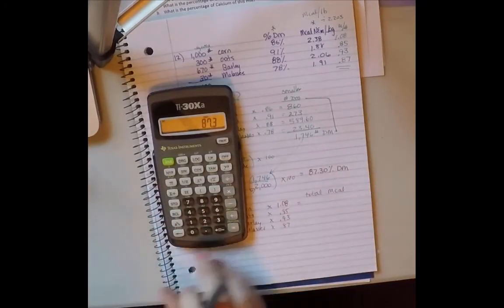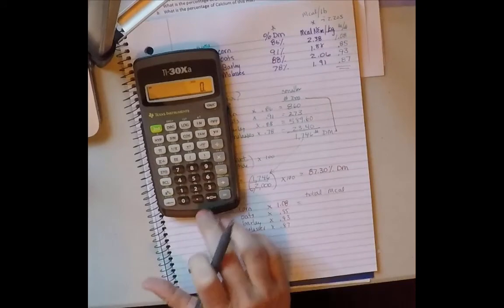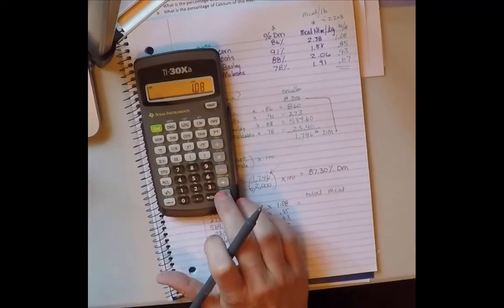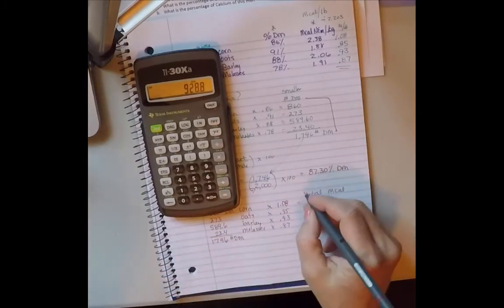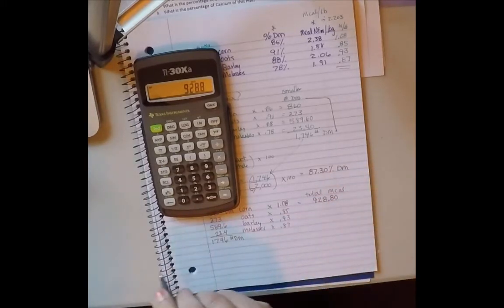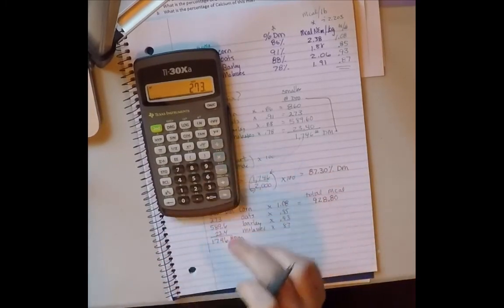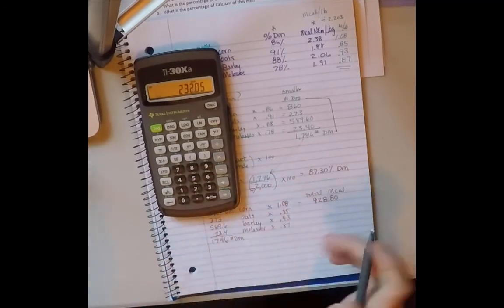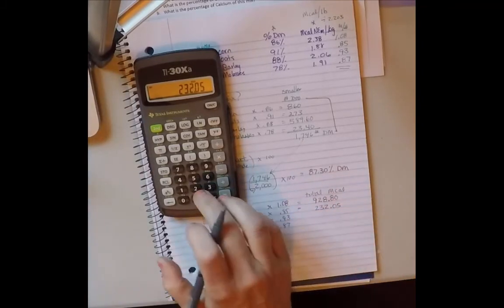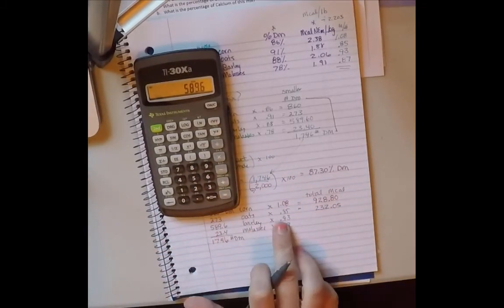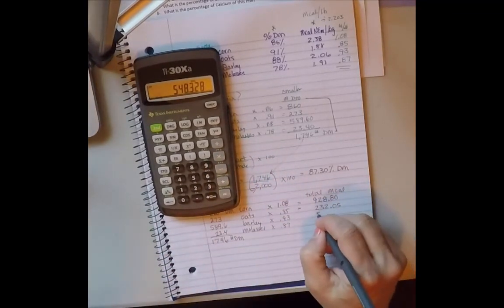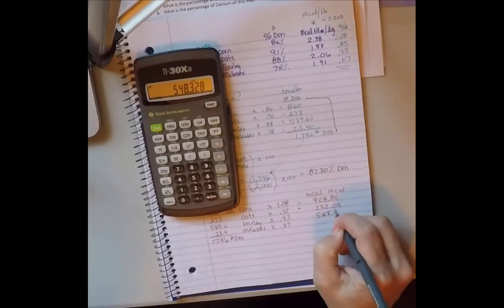Okay, so if we run these through the calculator real quick, 860 pounds times 1.08 megacalories of net energy for every one of those pounds, we get 928.8 megacalories. We take the 273 times 0.85, 232.05. 589.6 times 0.93 equals 548.33.